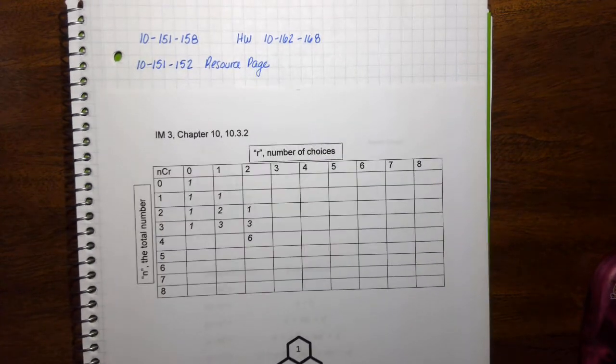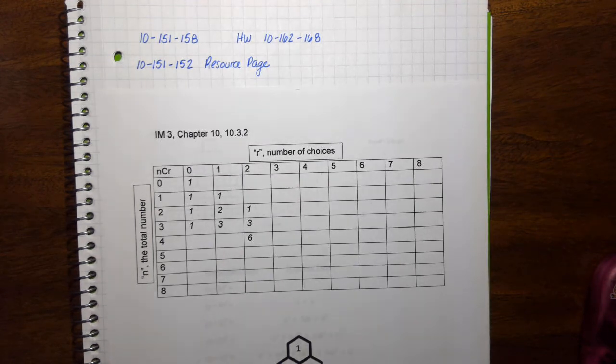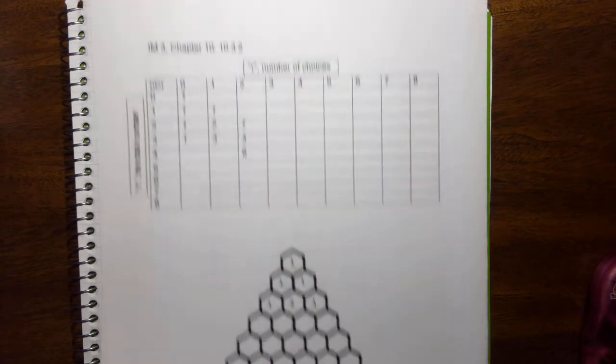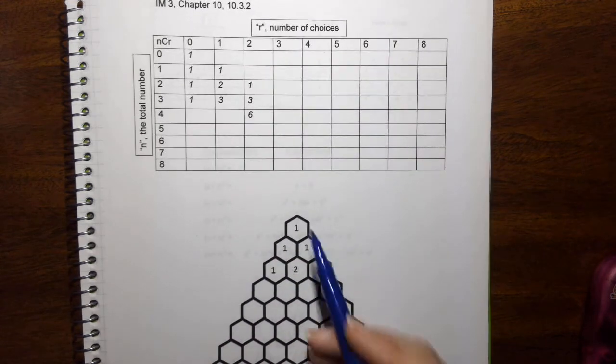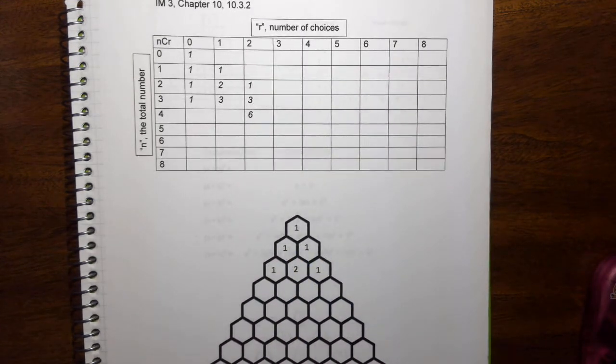Today we're doing 151 to 158. Homework is 162 to 168. And problems 151 and 152 will be done on this resource page. If you do not have the ability to print this resource page, no big deal. Just make this table, and this guy, you don't have to make these shapes, just put the numbers. But do try to line them up like this.